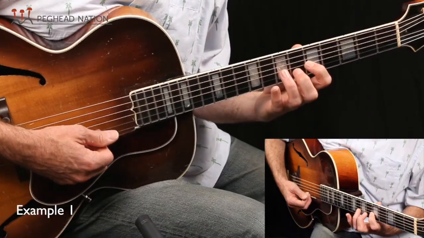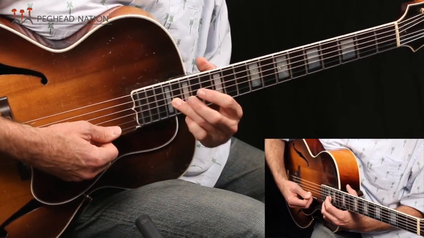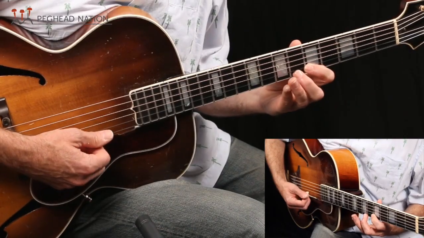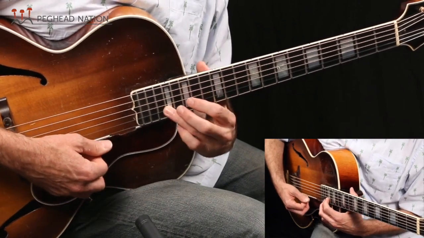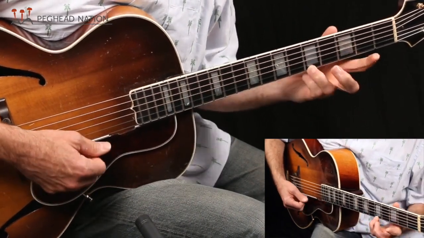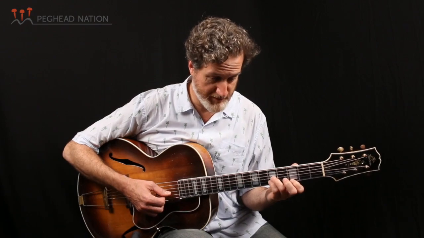Basically what we're doing is we're playing notes on the scale using each string. Okay, and then we're doing the same thing on the second string. And on the first string. And we're going to play just those notes that are found in the scale of C.